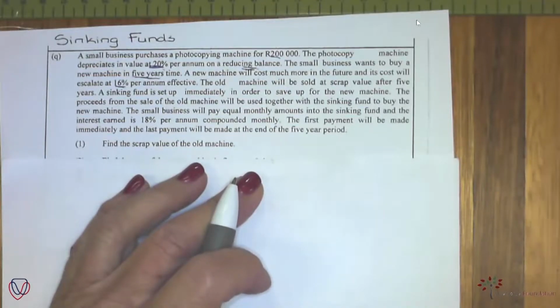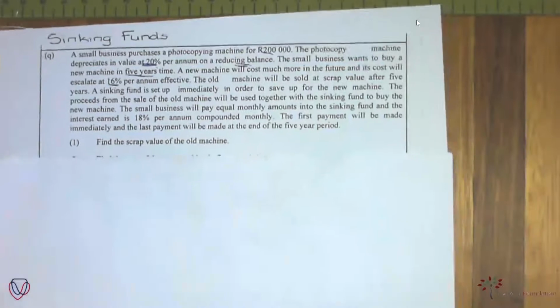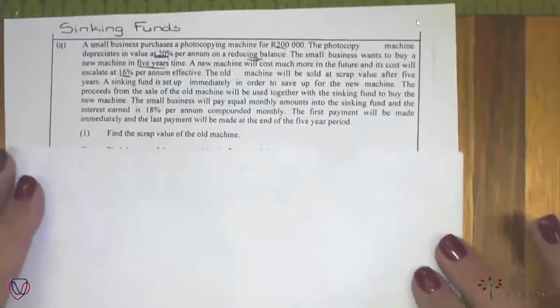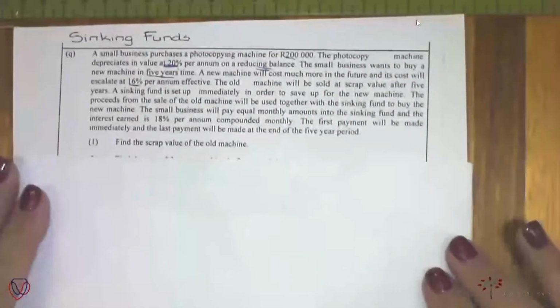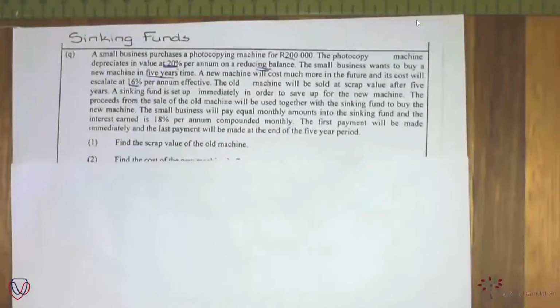A sinking fund is set up immediately in order to save up for the new machine. So today I buy this machine and I pay 200,000 rand. But I realize that this type of machine only lasts for about 5 years. So I am making sums to determine what I must save every month so that I have enough money to buy a new machine in 5 years' time and sell the old one.